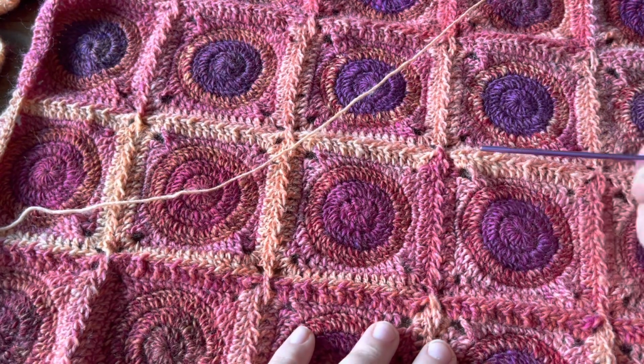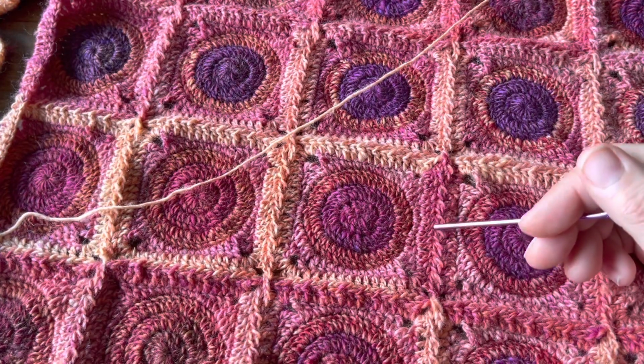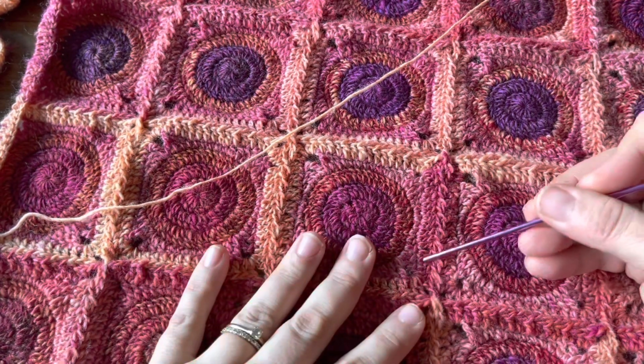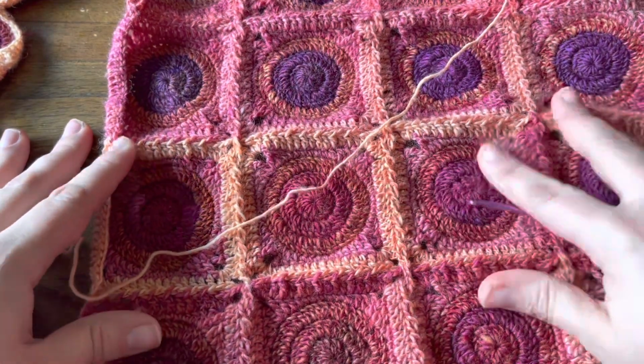Except in every other stitch instead of in every stitch. Usually when you see PLT join, you see it in every stitch, but sometimes I like to do it in every other just to make this kind of loose little twist here, and I think it looks nice.